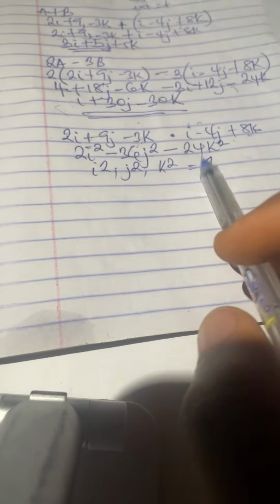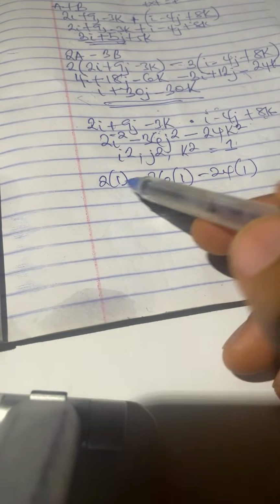Now look at this. i squared, j squared, and k squared are all equal to 1. Whenever you have i squared, j squared, and k squared, it means 1. So just replace i squared by 1. This will be 2 times 1 minus 36 times 1 minus 24 times 1. So 2 times 1 gives you 2. So 2 minus 36 minus 24. 2 minus 36 will give you minus 34.